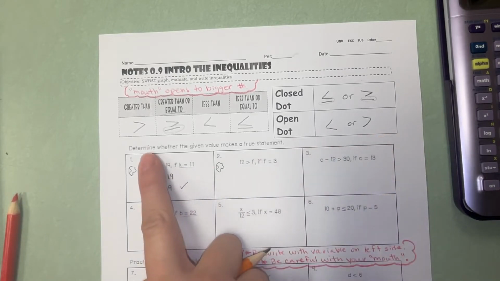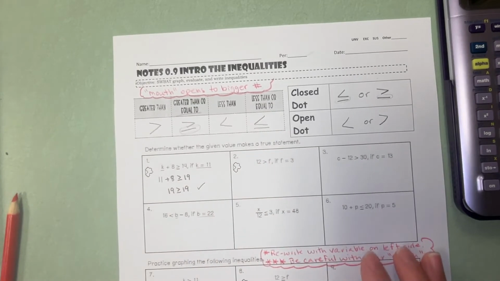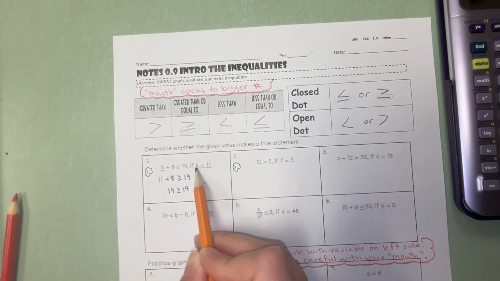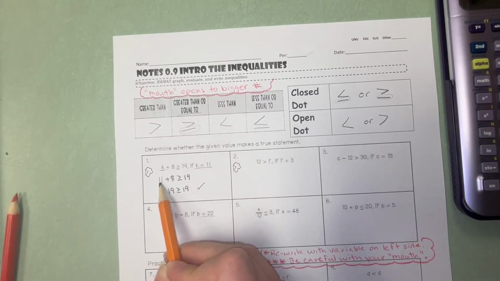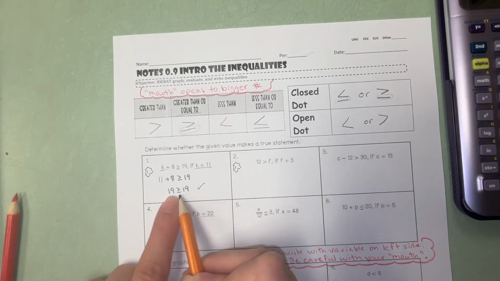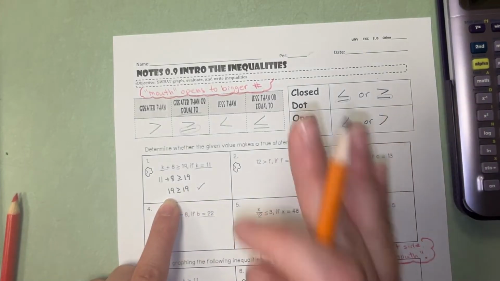So we're going to determine whether the given value makes a true statement. We have k plus 8 is greater than or equal to 19 if k equals 11. Plugging in k equals 11, I'm going to replace this k with an 11. We have 11 plus 8, which gives me 19. So we check, is that true? Is 19 greater than or equal to 19? Yes, it is equal to, so that is a good statement.